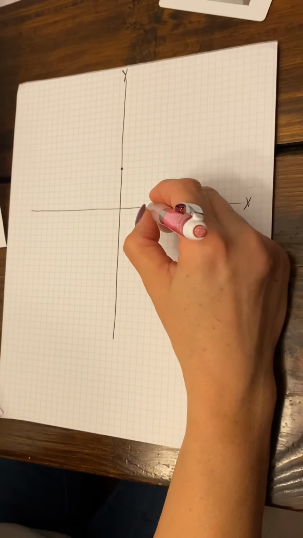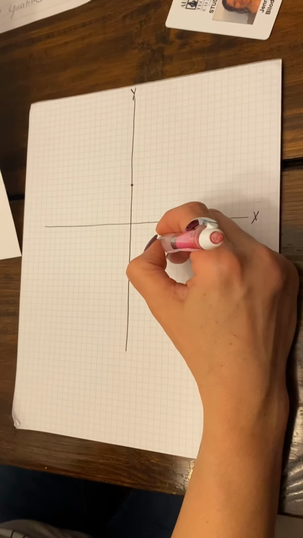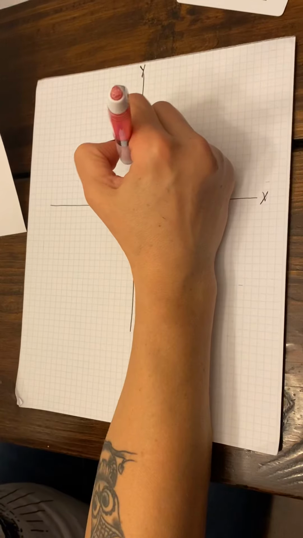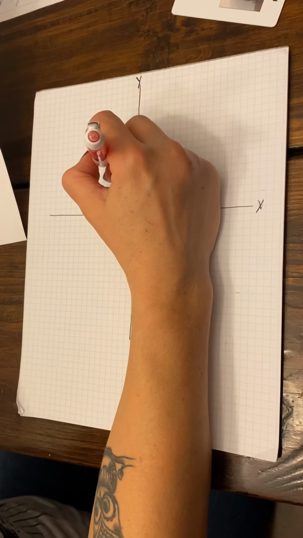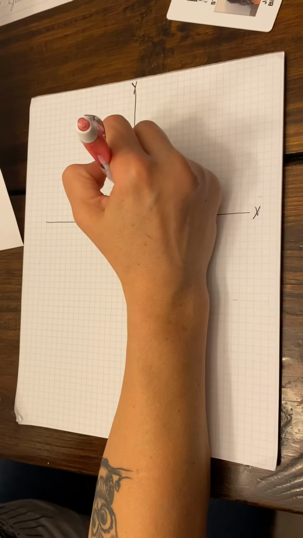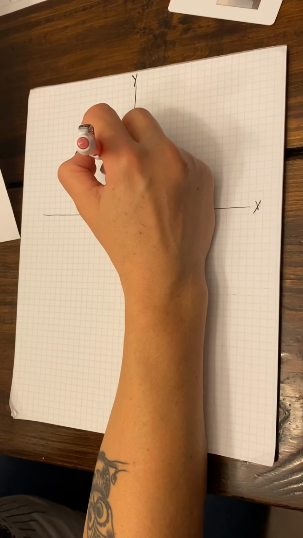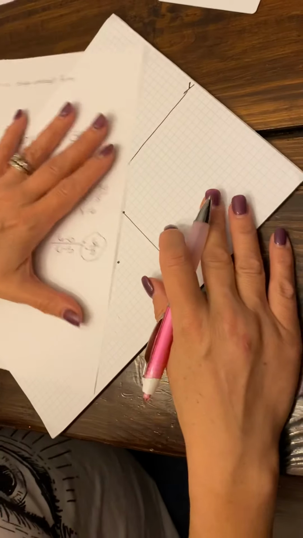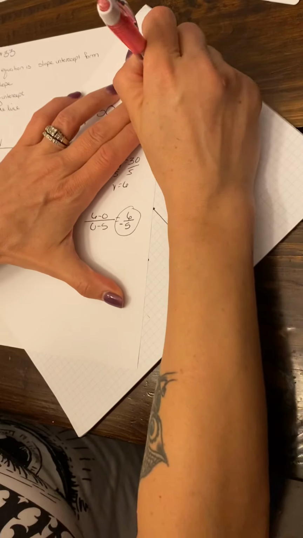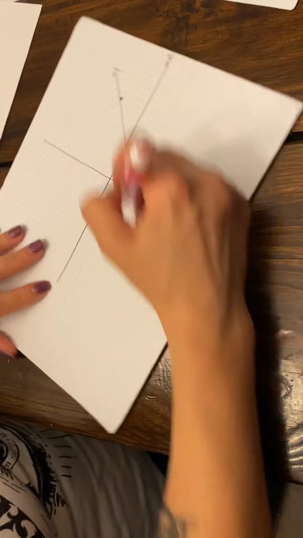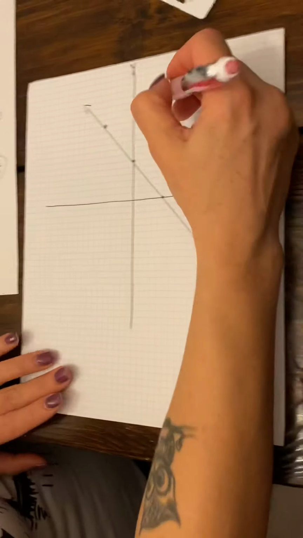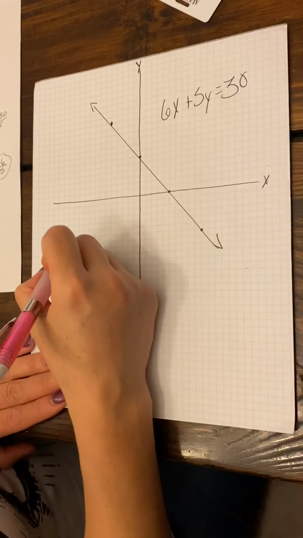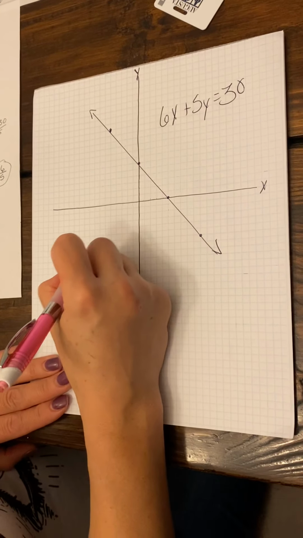All right, and to make my next dots to complete my line. So we rise up 6 and we run by the 5. And I make my line. And that is the graph of the line for 6x plus 5y equals 30 with the slope of -6/5.